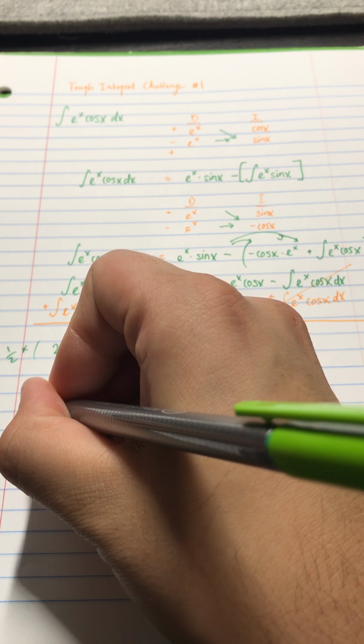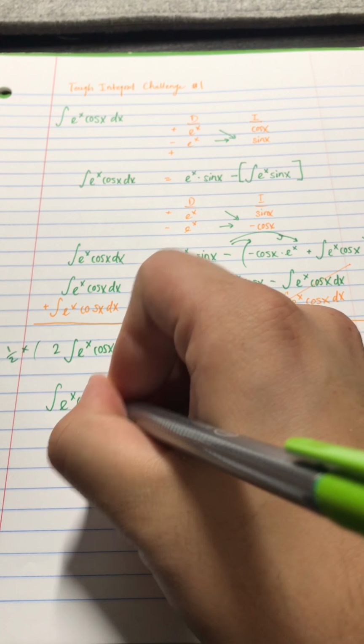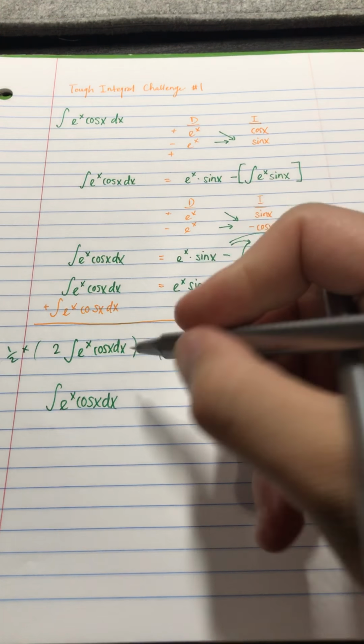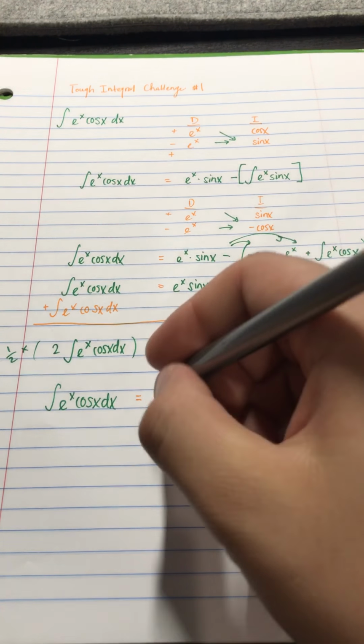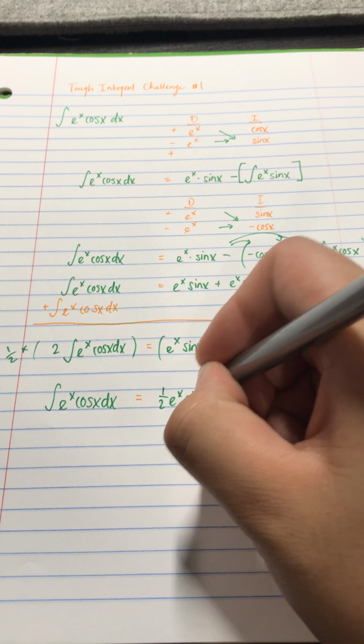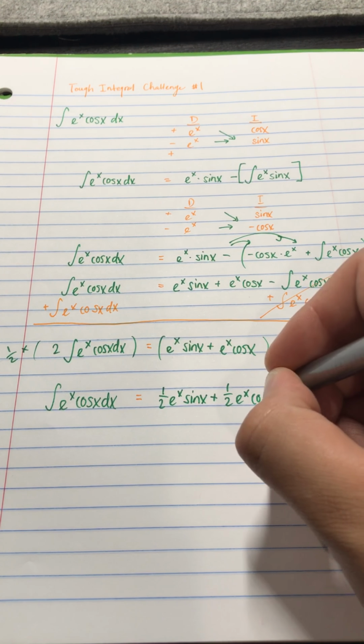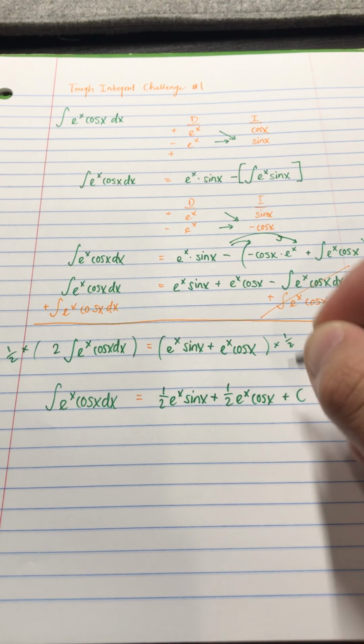So we have that our integral e up to the x cosine x dx is equal to 1/2 e up to the x sine x plus 1/2 e up to the x cosine x, and we can't forget our constant plus c.